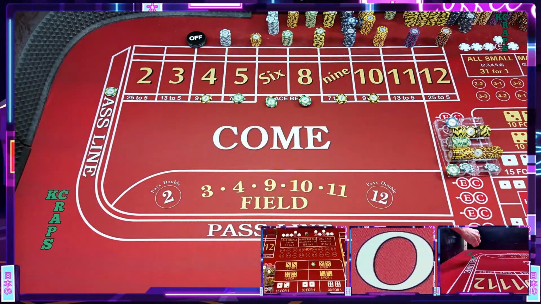Here we go. We're looking at a 6-4-6-5 on our come out. I got distracted by the kids, so I missed a lot. How many 7s have you thrown so far? 1. Since you left. 1. Here we go. Dice are out. Looking for a new point.